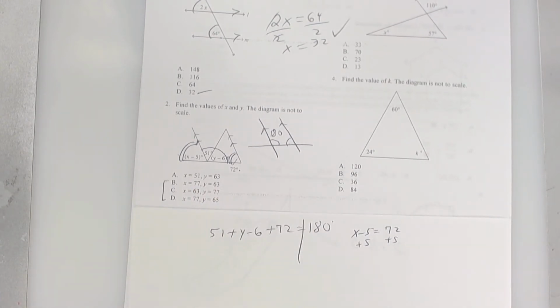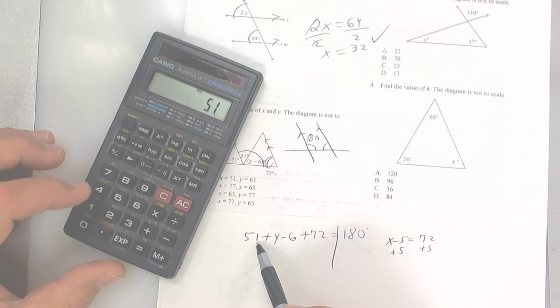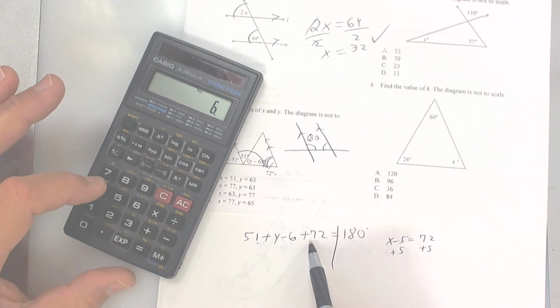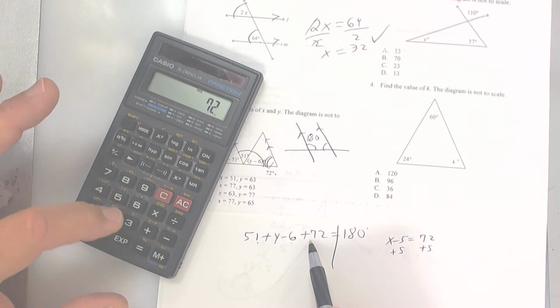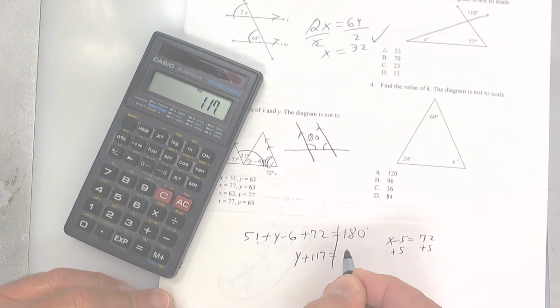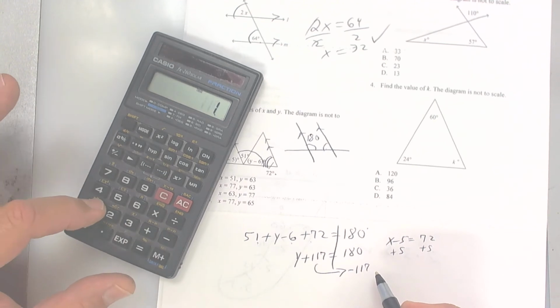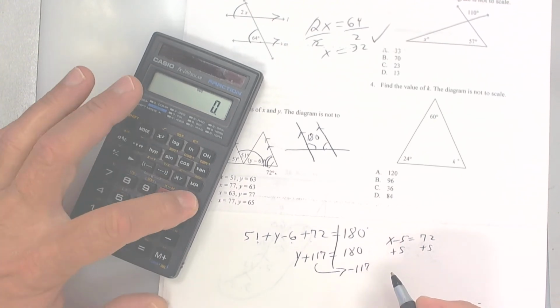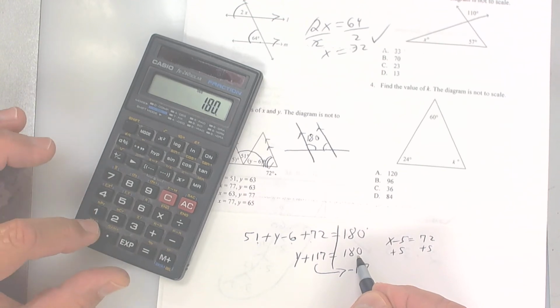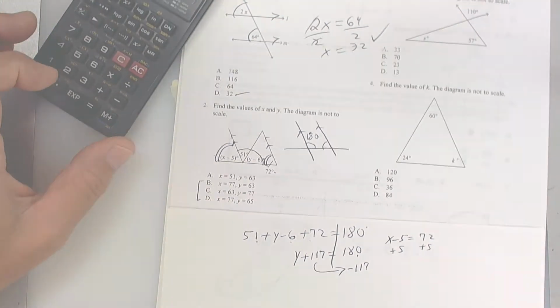Okay? So now you're going to get y by working this equation out right here. So here you're going to get a bunch of stuff. So let's use a calculator. So we have 51, clear it out, minus 6 plus 72. When I do that, I get 117. So I get y plus 117 is equal to 180. And now I'm going to subtract 117. So minus 117. When I do that, I must have done something wrong. So 180 minus 117, press equals, I get 63.